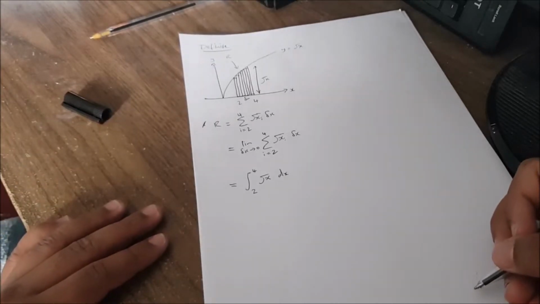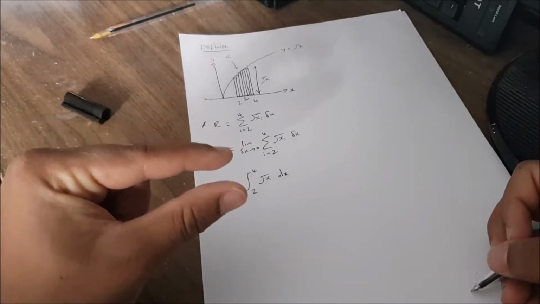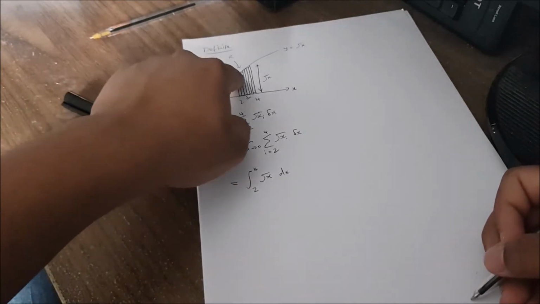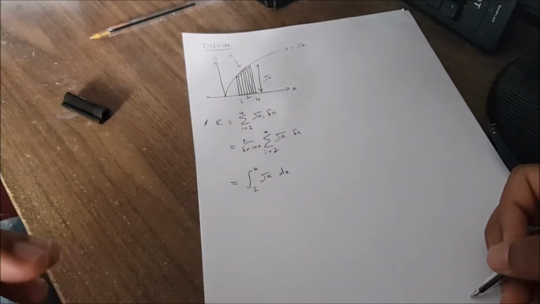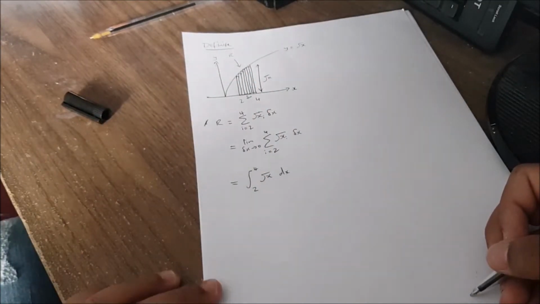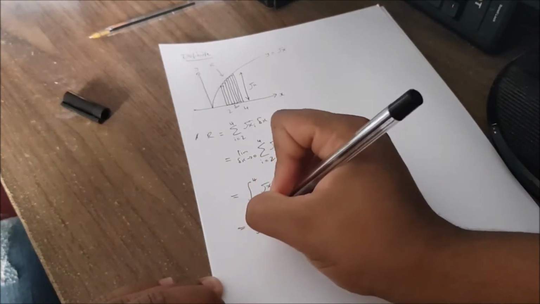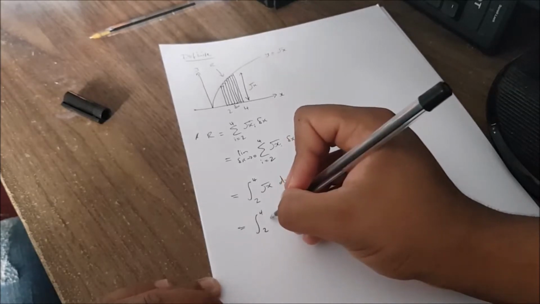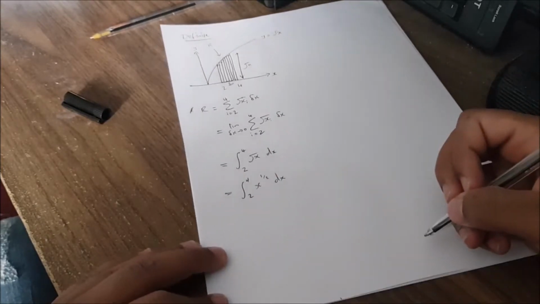Essentially, as the strips get infinitesimally smaller and smaller, the area approximation becomes almost perfect, so it gives an exact answer. So what we do is rewrite it as x to the power of a half delta x.